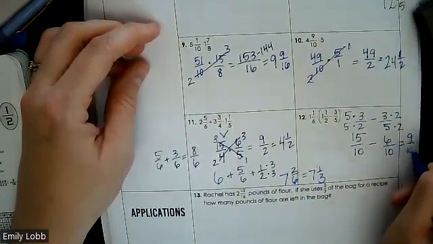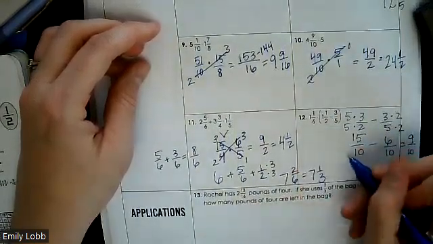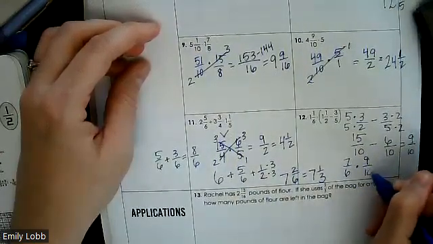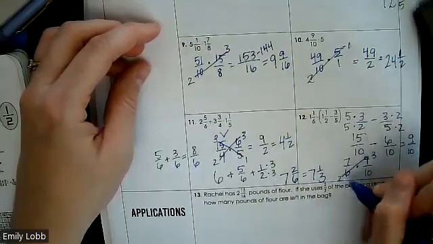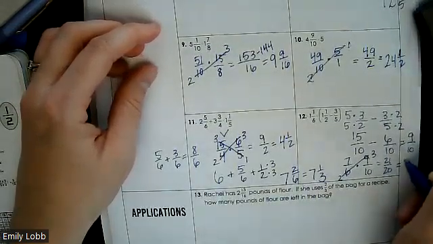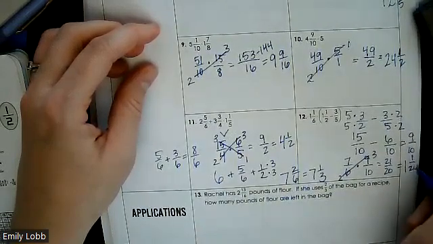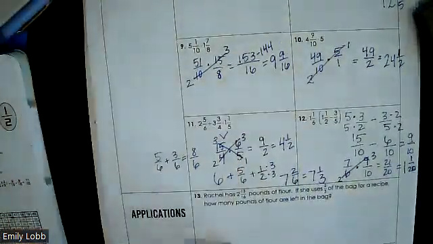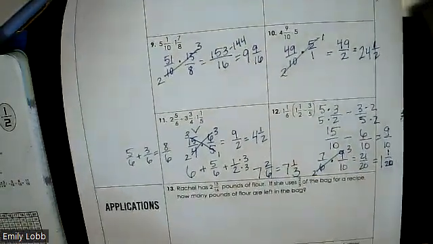9/10. Now what do I have to do? Multiply it by this. So 6 times 1 is 6. So 7 6 times 9/10. What can I take across this diagonal? 3 times here, 2 times here. So 21/20 or 1 and 1/20. All right. 1 and 1/20.